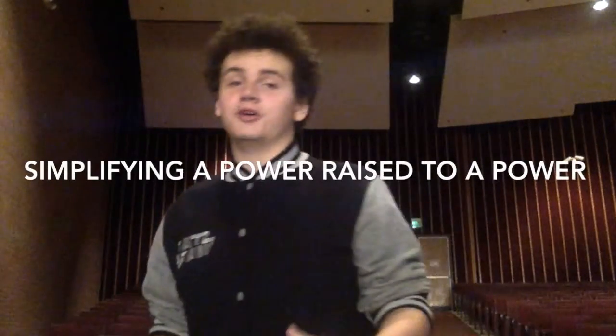Alright, the next one of exponential rules is simplifying a power raised to a power. So let's say that we have 7 to the 7th power raised to the 9th. Now how that will look would be the 7 to the 7th power would be in a set of parentheses, while the 9th is outside the parentheses. Now what you will do is, you wouldn't add them like we did in the last rule. You would multiply the exponents together, so then you would get 7 raised to the 63rd power.